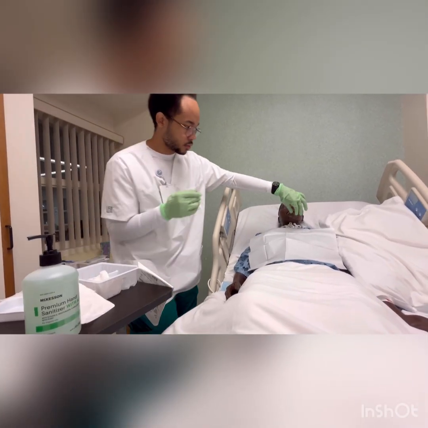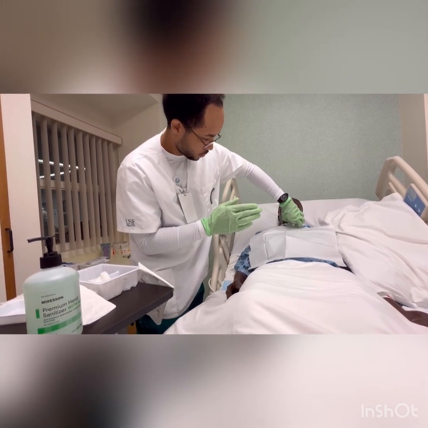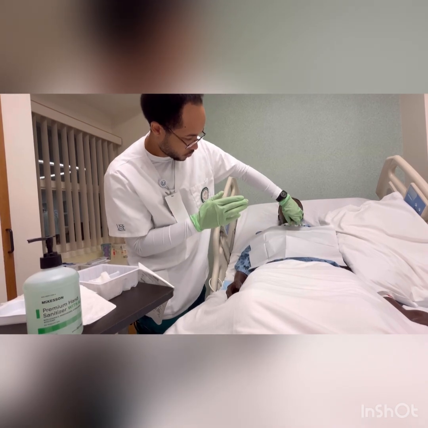Remove the inner cannula as needed with the clean hand. Then, clean the inner cannula as needed, maintaining a clean hand and sterile hand.